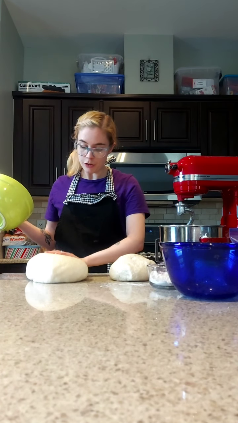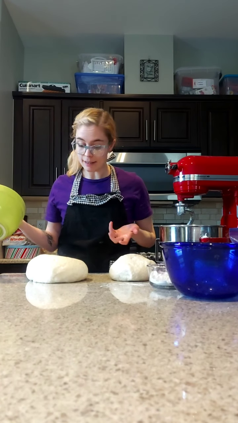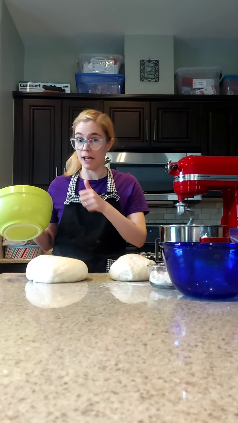Sometimes you're going to find that your dough is going to rise a little bit more depending on how warm it is or how humid it is, and sometimes it might not rise as much, but don't worry, it will still grow in the oven and it will be just fine.